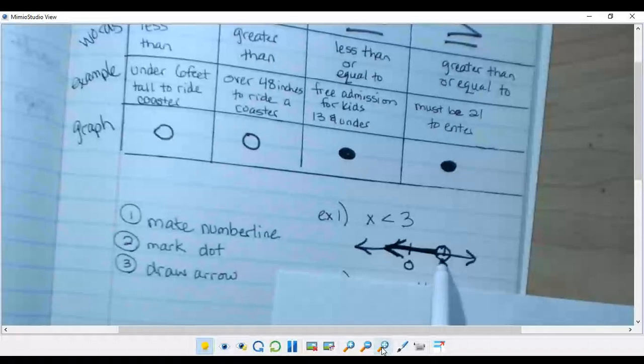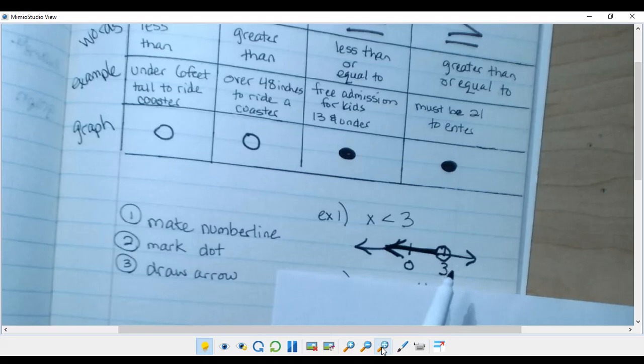You can get as close as you ever could possibly imagine, 2.999999999999999 without ever actually getting to 3. You're going to get so close. That's what that open circle means. You can't ever actually get 3, but you can get as close as you could ever possibly imagine. And then all the stuff below it.